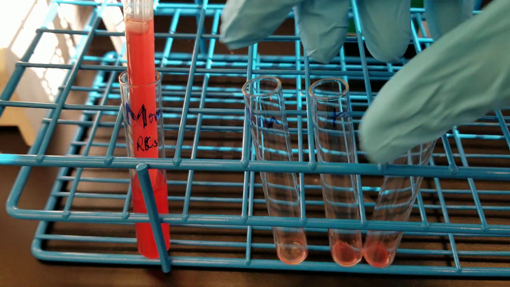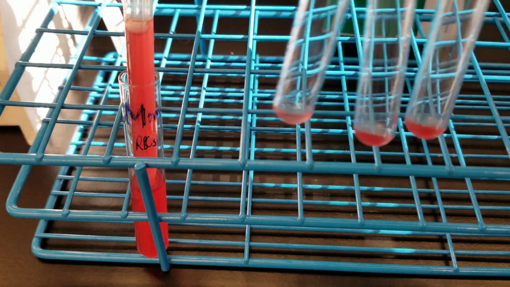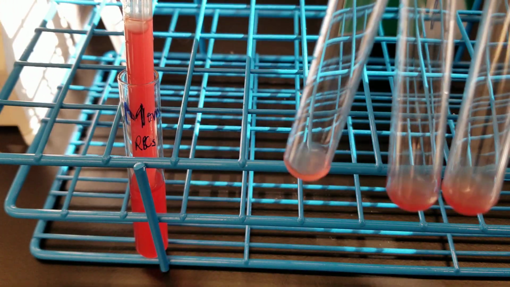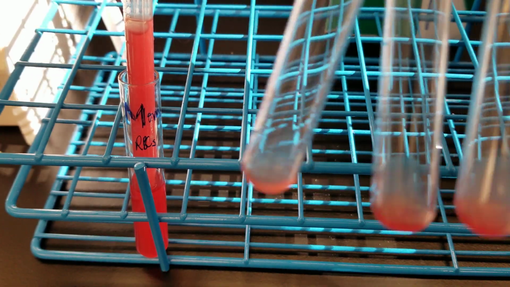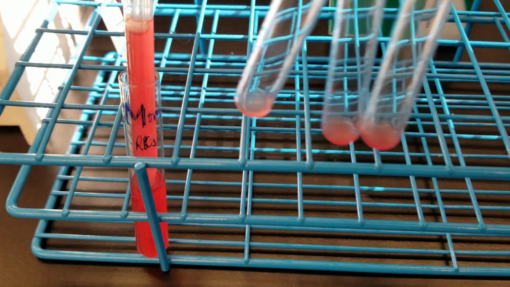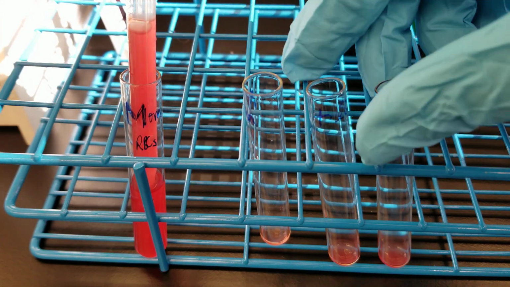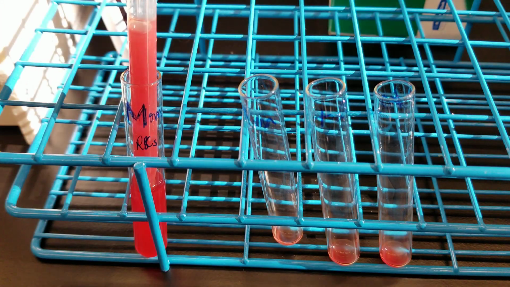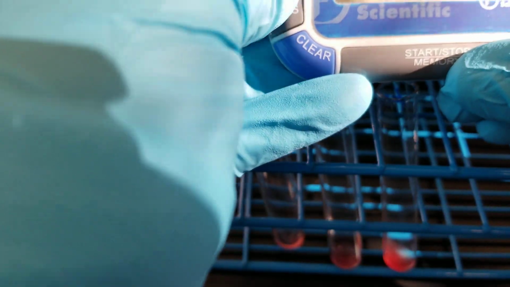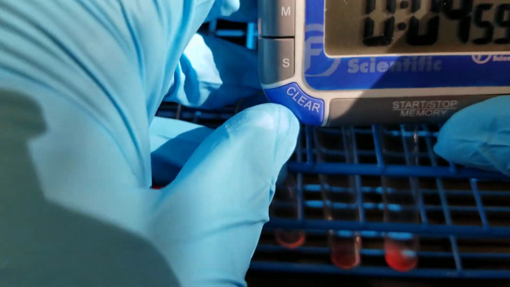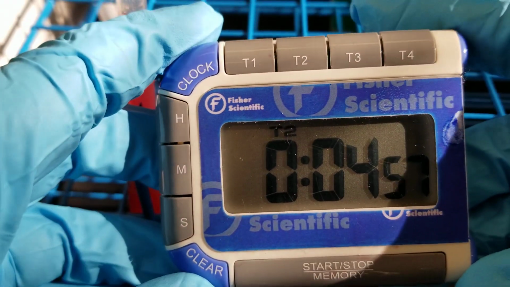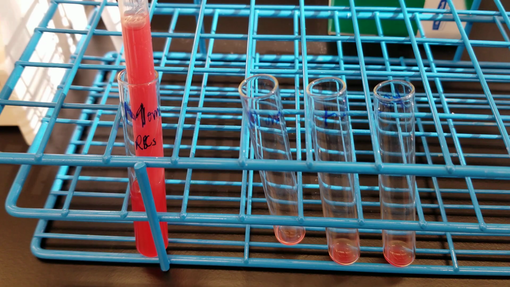Now we're going to just make sure that these are getting to know each other a little bit. And we're going to let them sit in the rack at room temperature for 5 minutes so they get to know each other really well. All right, so clear. And we'll get back to you after those 5 minutes.